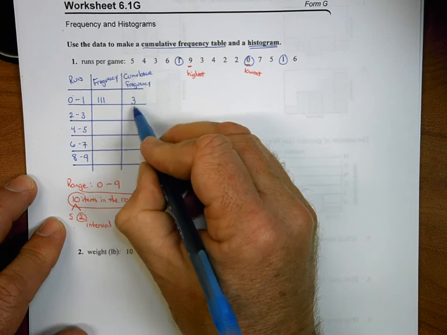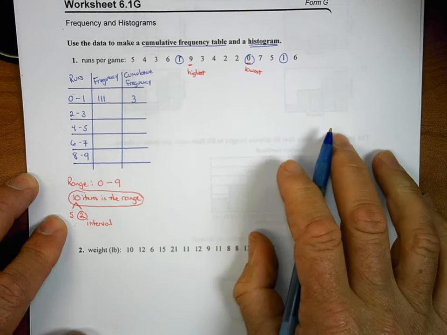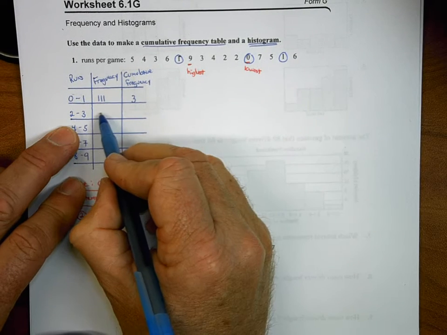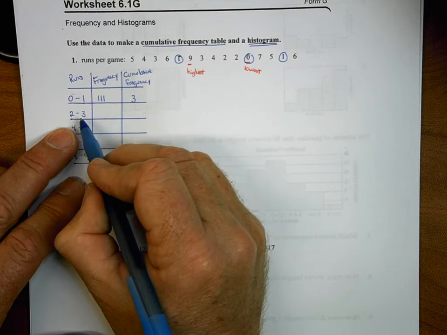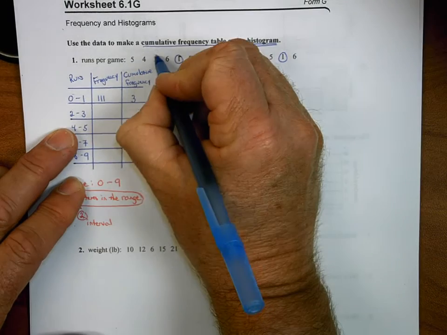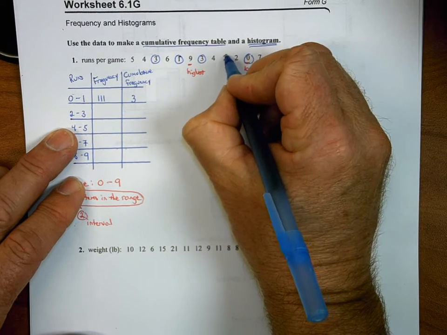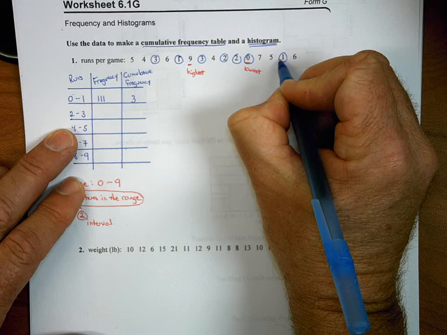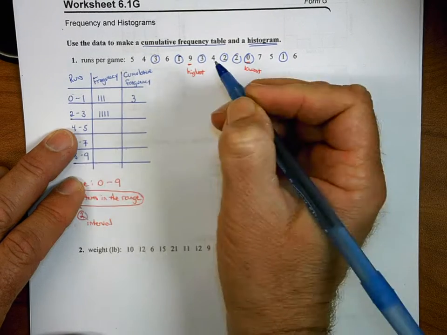Cumulative means, as you'll see, we're always adding from our frequency to what was before it, okay? Now to figure out the frequency of how many people or whatever this is representing scored 2 to 3 runs in a game. All right, so you can see I have a 3 there, that's once. There's a 3, that's 2. 3, 4 times. So there were 4 times a 2 or a 3 showed up.